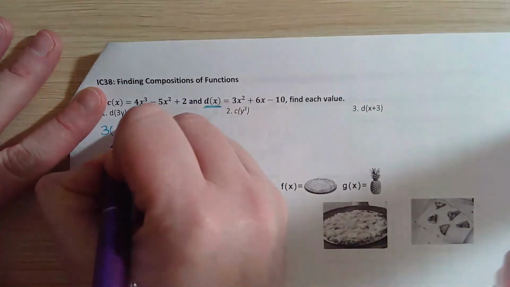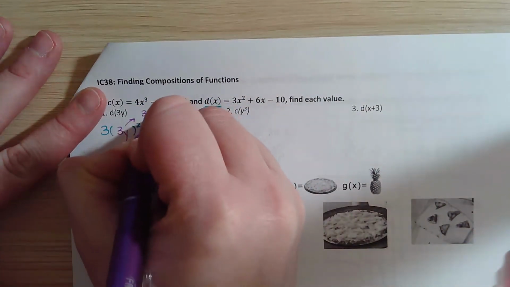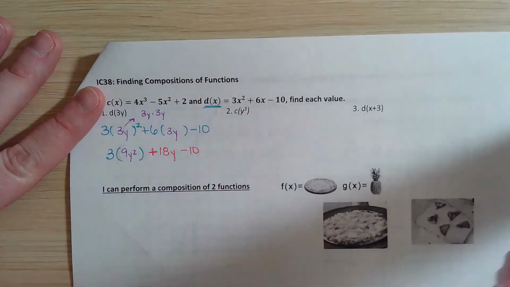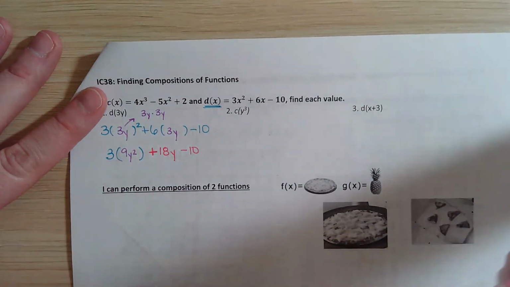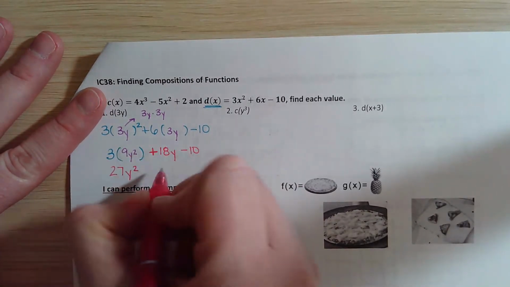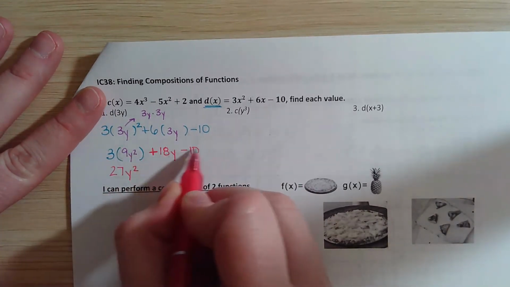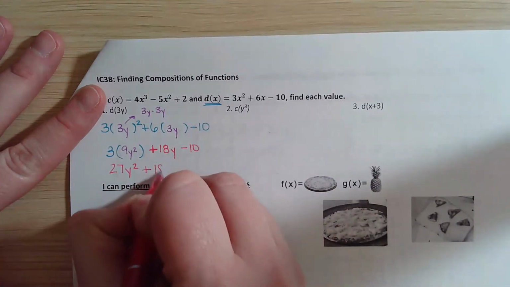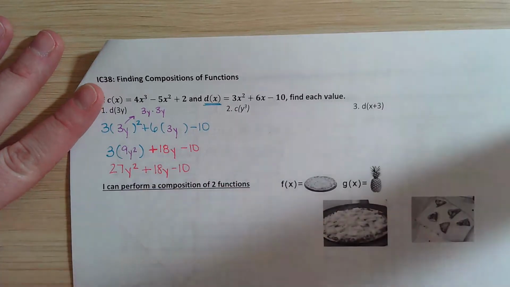If you're unsure what this means to do, you're going to take 3y times 3y, which gives you 9y squared. Now, I'm going to simplify this, and then see if I need to simplify any further. So that gives me 27y squared. And if I have 27y squared, I cannot simplify 18y and a negative 10 anymore, so it's going to be plus 18y minus 10, and that's my answer.